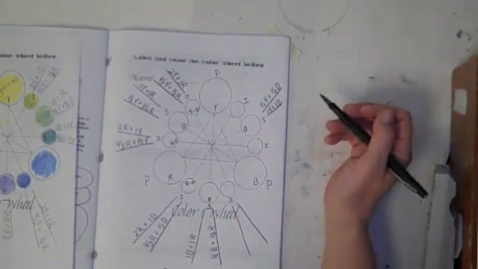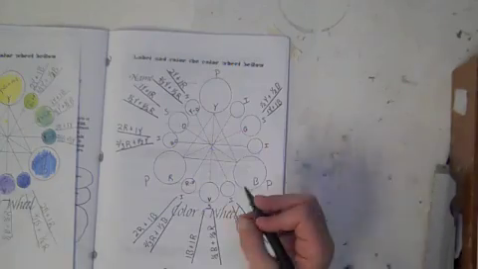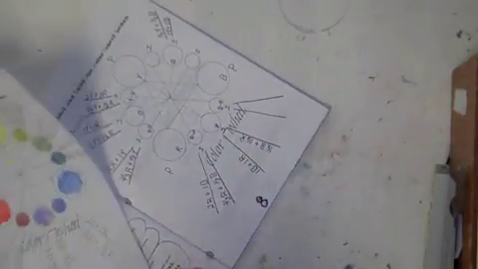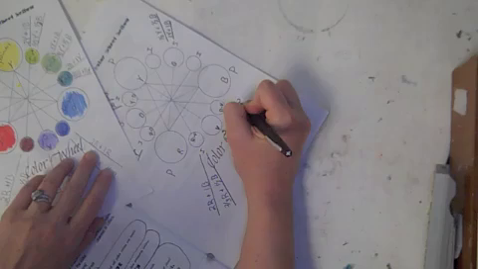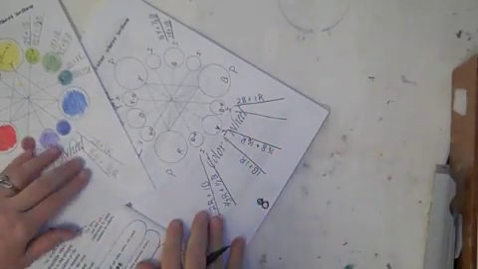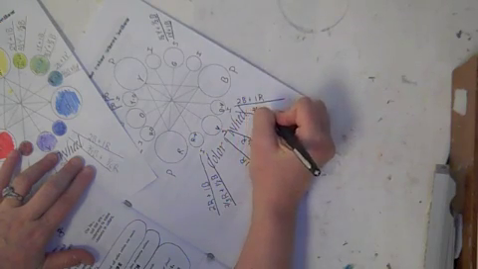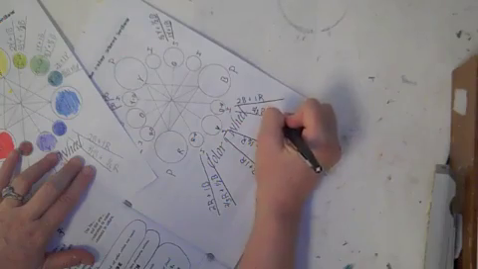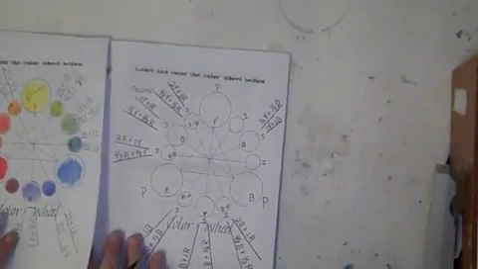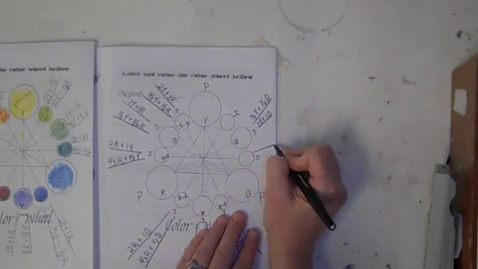Okay, in between violet and blue. Blue violet. 1, 2, 3. Blue violet. Good. B-V. My formula is 2 parts blue plus 1 part red, same as 2/3 blue plus 1/3 red. We can't mix blue, so we're going to skip over that one.